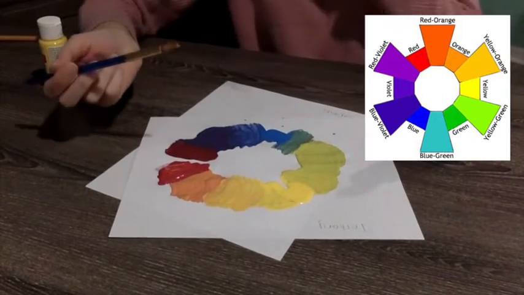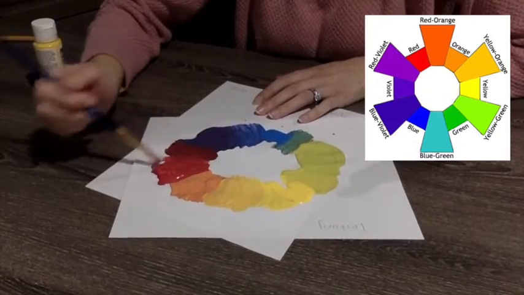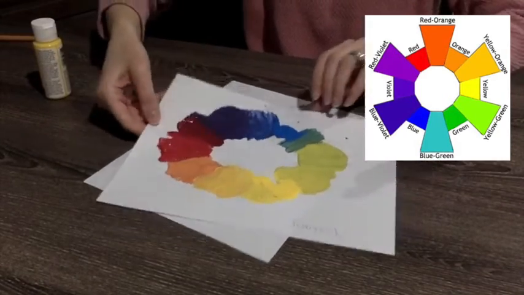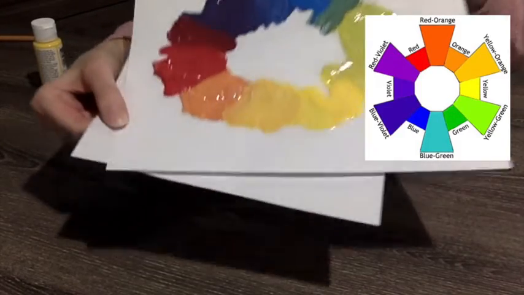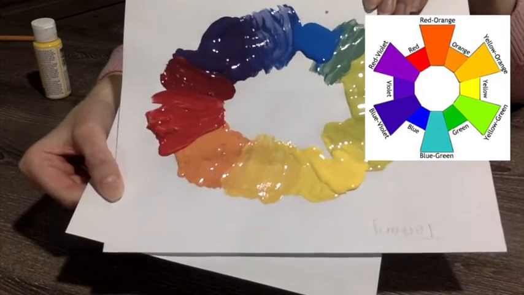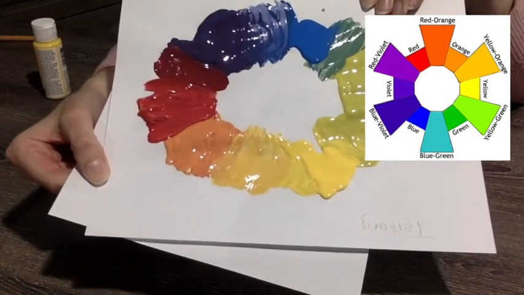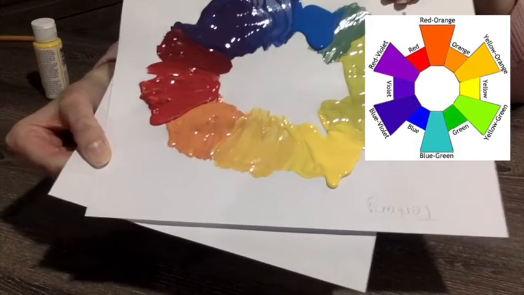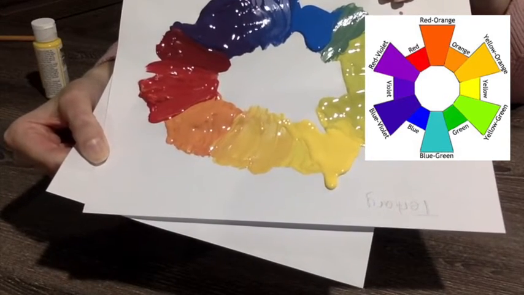So there we have it. So that's our color wheel. And let me move this around just a little bit. There we go. So now you can see how the color wheel can be created out of paint, like so. So you have red, then you have red-orange, then you have orange, then you have orange-yellow, then you have yellow, then you have yellow-green, then you have green, and so on and so forth all the way around.